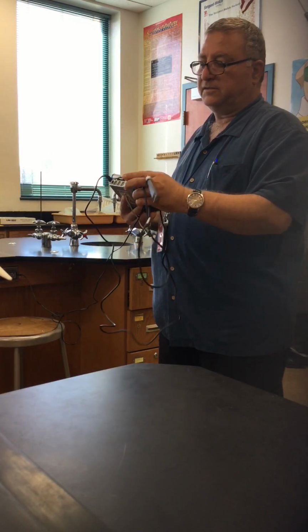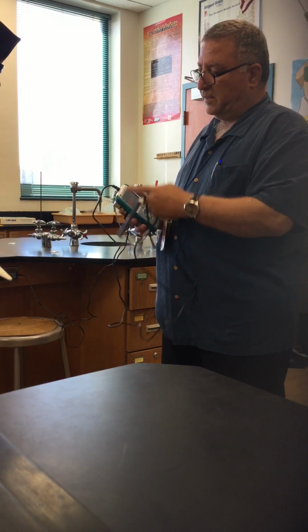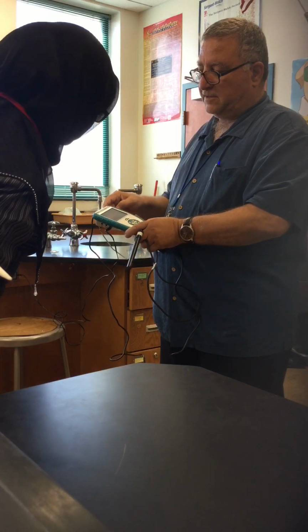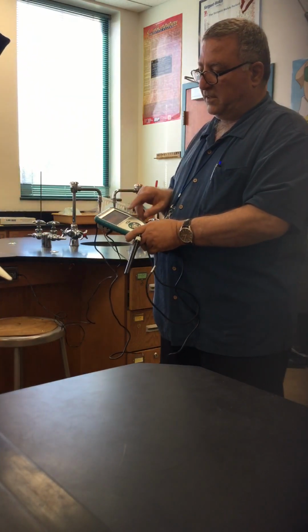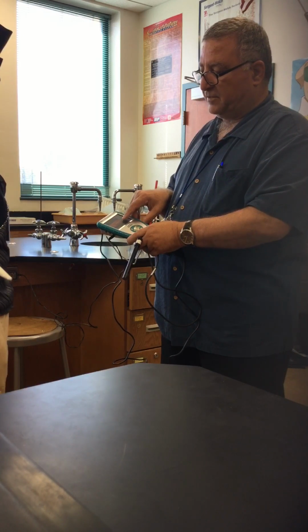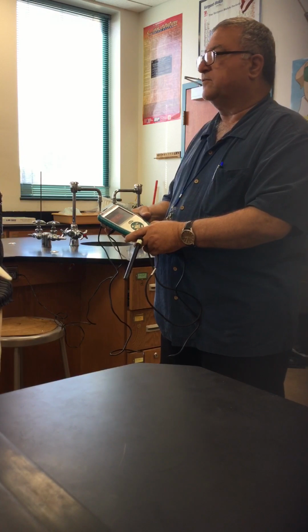This is a conductivity electrode connected to channel 1, and it's automatic sensing. It senses the electrode automatically, and it's giving you the reading in microsiemens per centimeter, which is the unit for conductivity.